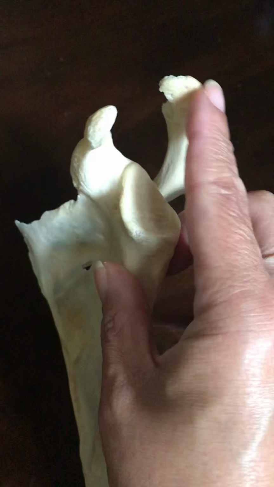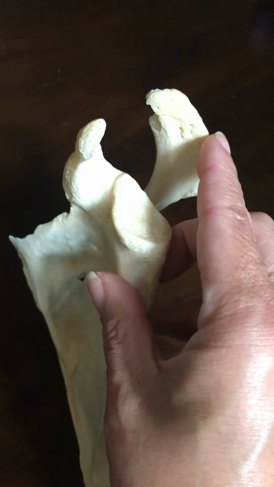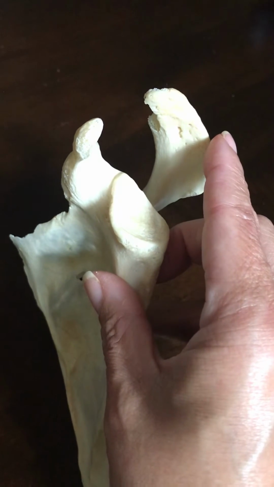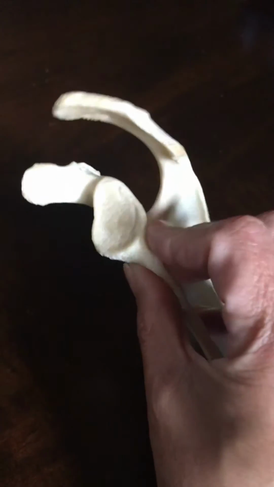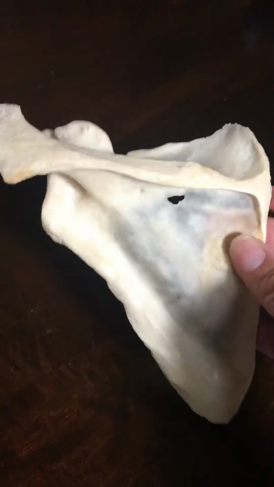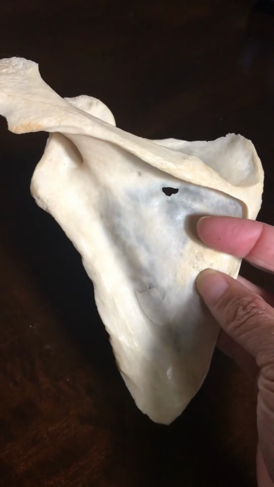The second process that comes off is known as the acromion, and this actually articulates with the clavicle, making up the acromioclavicular or AC joint. That comes off the posterior aspect of the scapula, okay? And so now we'll get into the borders here.